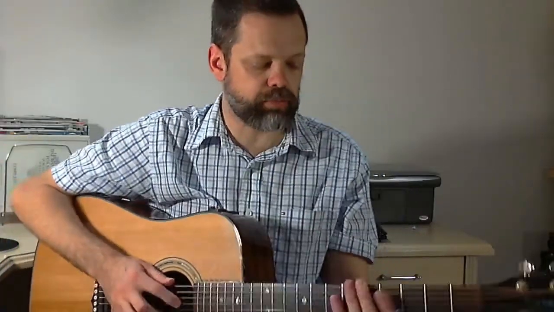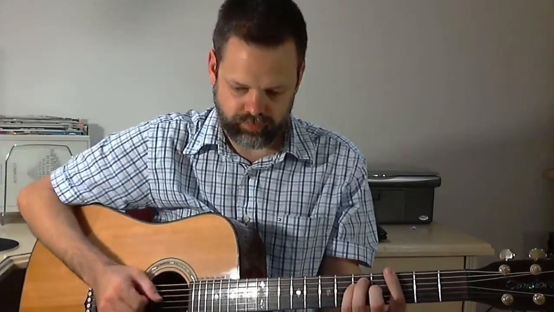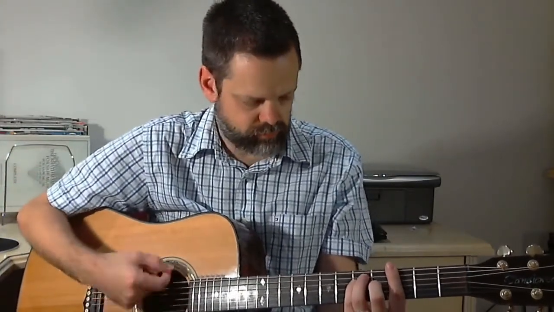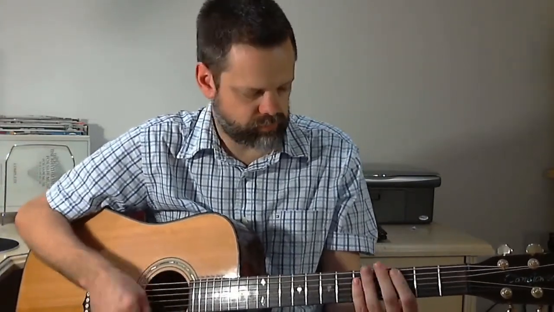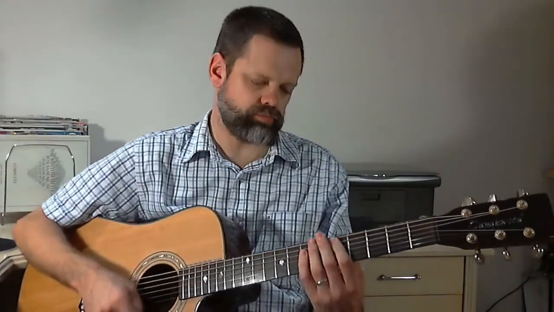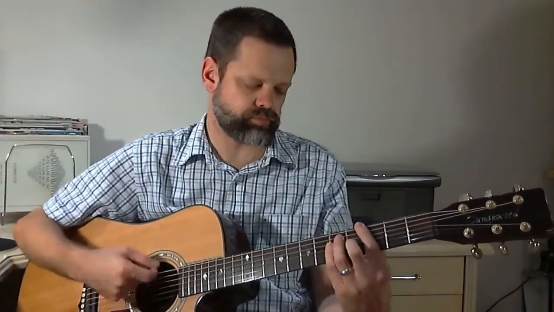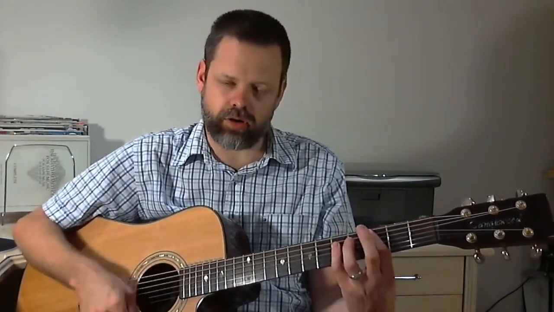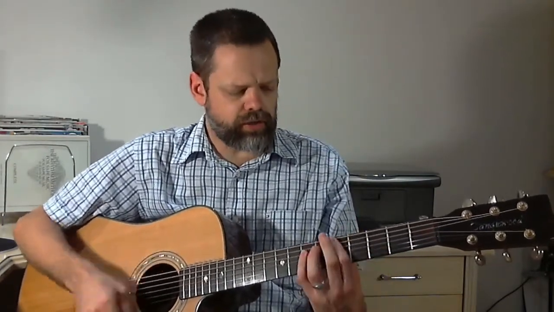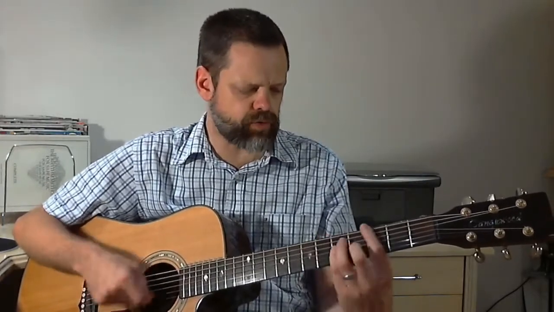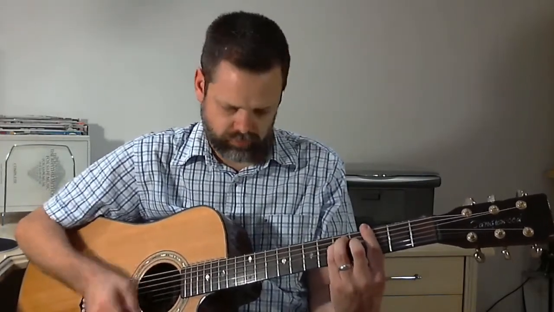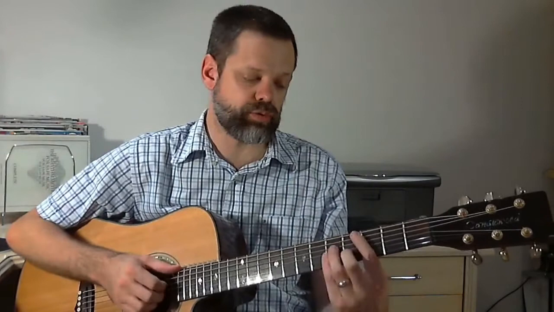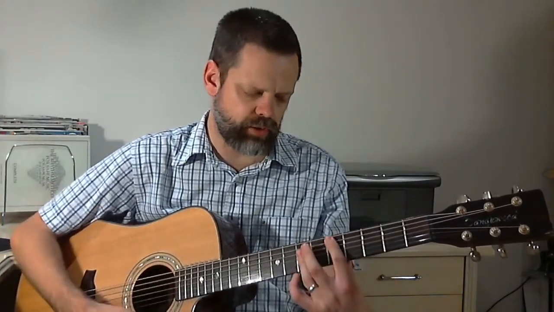Okay, so here's another chord progression. We've got the chord moving now to the 4 chord. Here's the 5 chord, back down to the 1. So what we did here was we went from the 1 chord up to the 4 chord. Then we moved up a tone to the 5 chord, back down to the 1.